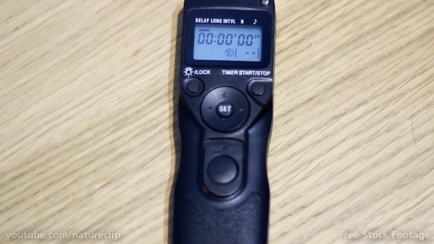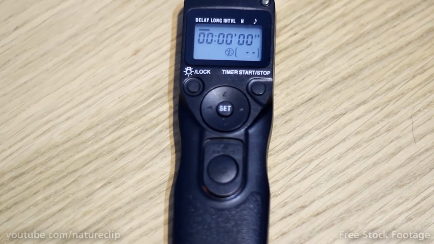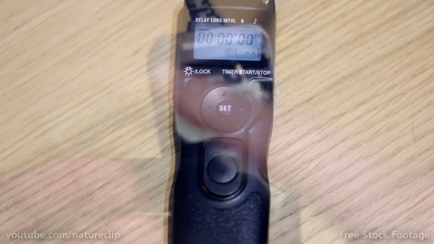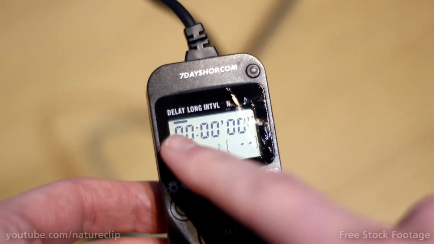So if you've got a DSLR or you're thinking of getting one, I recommend getting an intervalometer. You don't need an expensive one. This cost me less than £15 and it's worked great for the last 3 years. What this allows you to do is choose when the time-lapse will begin.